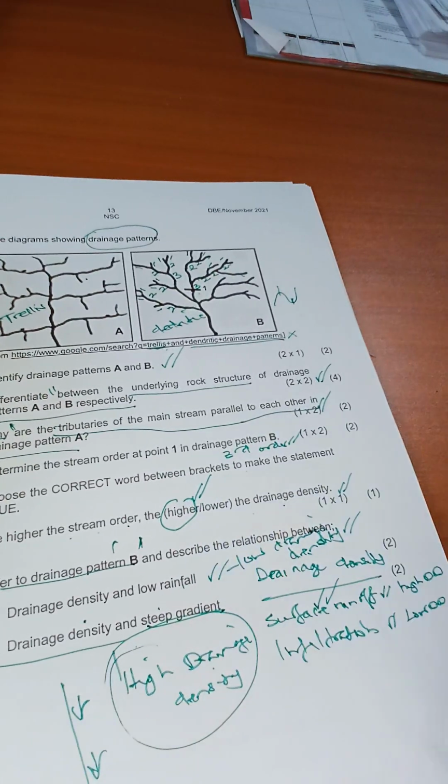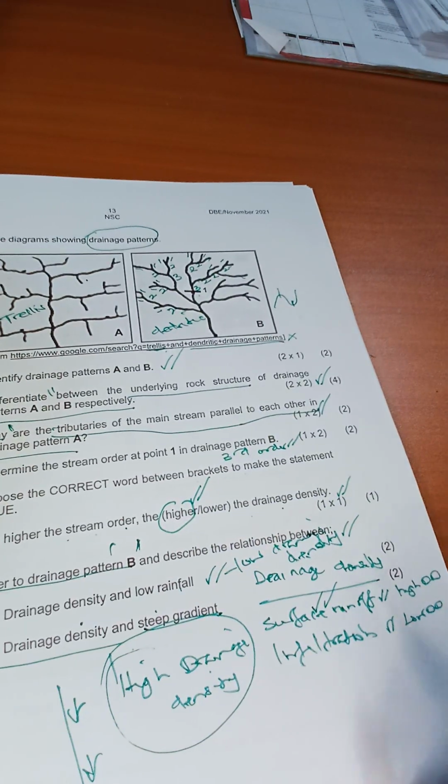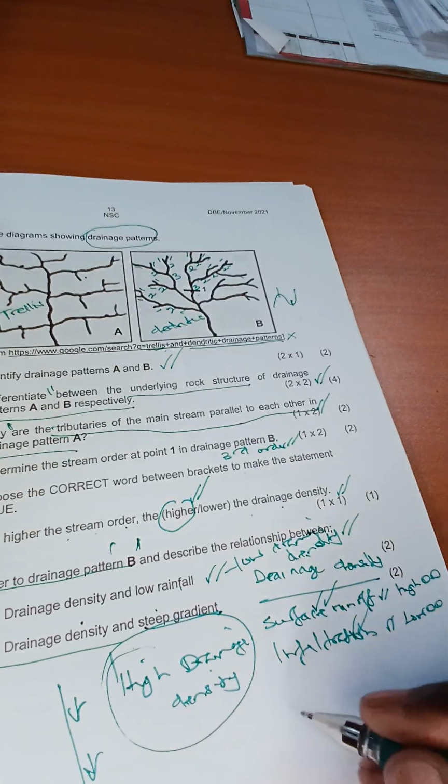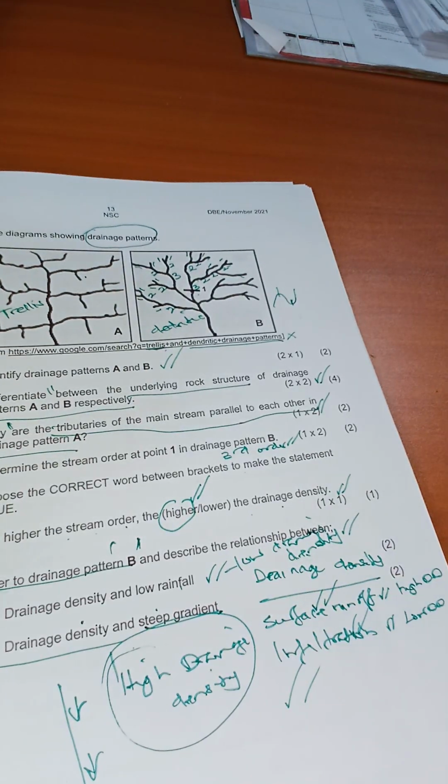Low rainfall, there are fewer streams flowing. Or when the water is flowing, let's think of drizzle. What will happen? The water percolates, infiltrates. So there is more infiltration, then we are likely to have a lower drainage density. That's what this is all about. So this takes us to the end of 2.3, which covers drainage patterns and also explored the concept of drainage density.